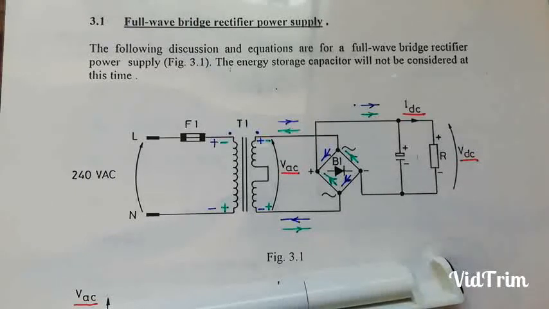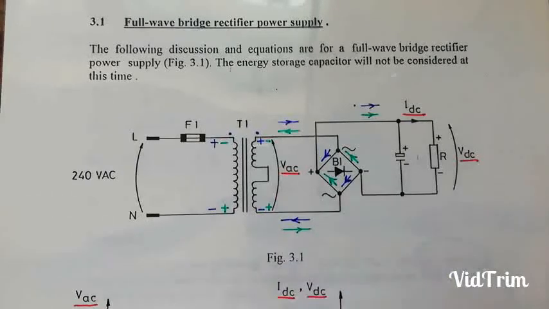Hello everybody, my lecture today is how to design a power supply for an amplifier, and of course the suitable power supply for such an application is the full wave bridge rectifier power supply. Okay, let's start.